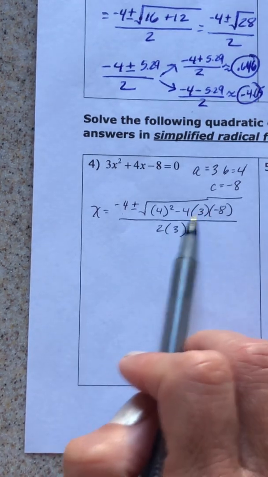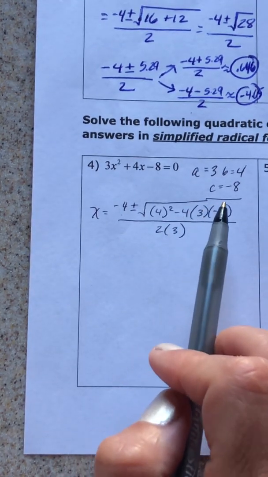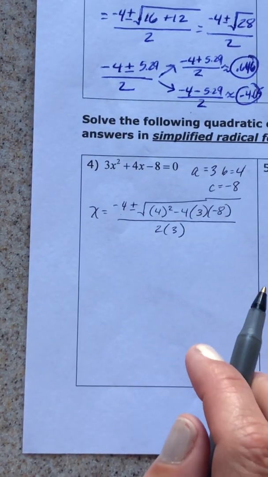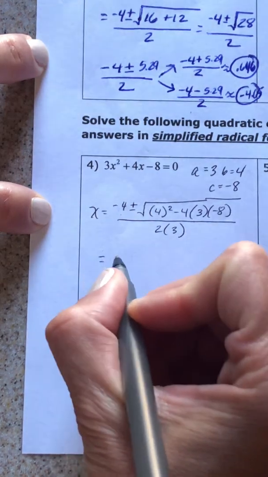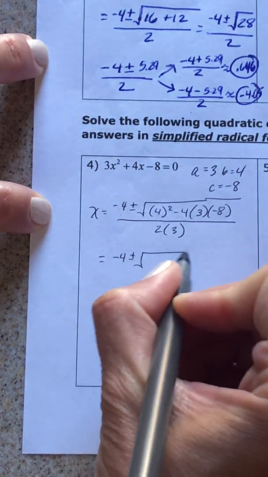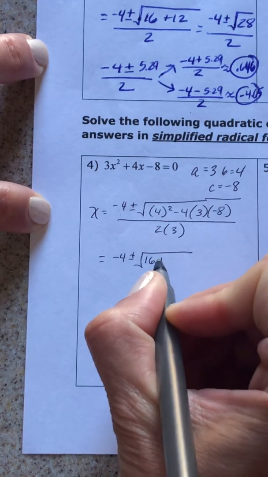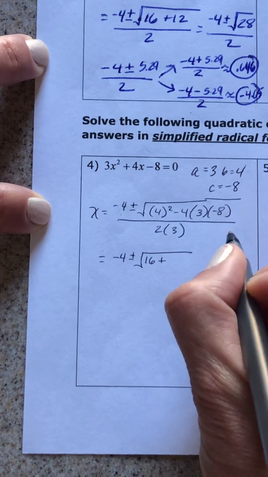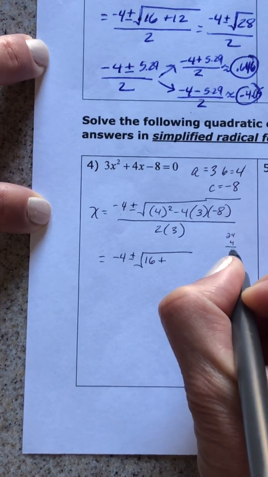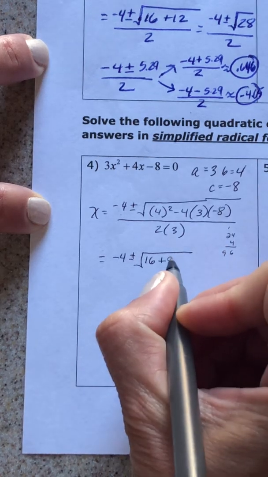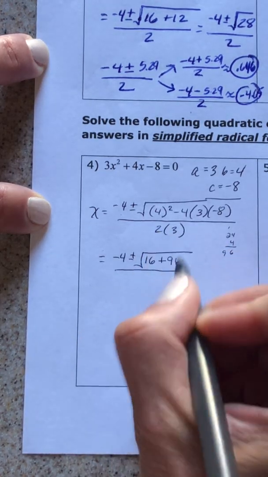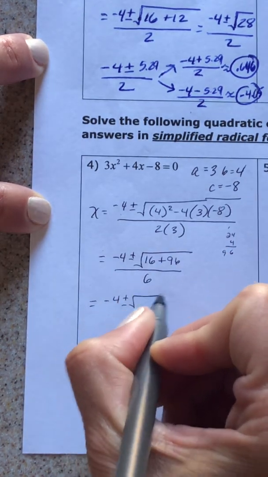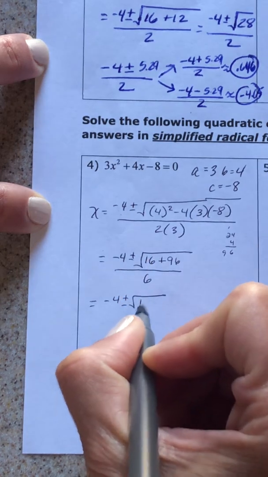This is where some people were messing up. Be careful. It's a negative times a negative. That'll end up being positive. So you go ahead and simplify underneath there. And that's 16 plus, oh goodness, I don't have a calculator with me. 8 times 3 is 24. 24 times 4, 96. All over 2 times 3, which is 6. So negative 4 plus or minus the square root of 96 plus 16, which is 112.